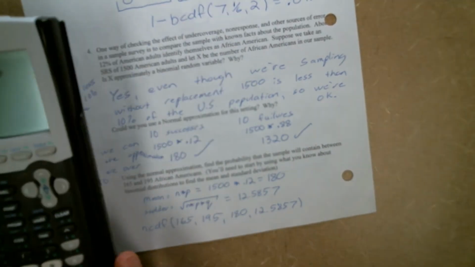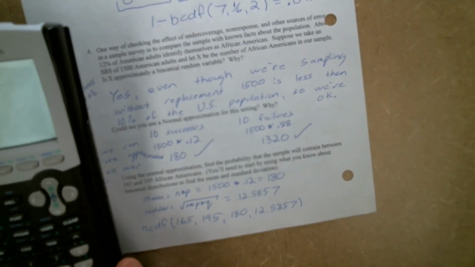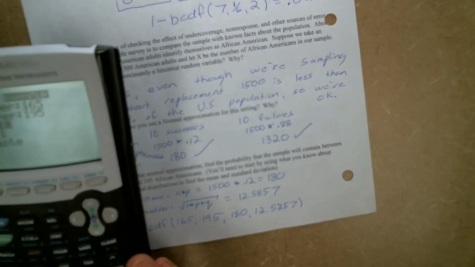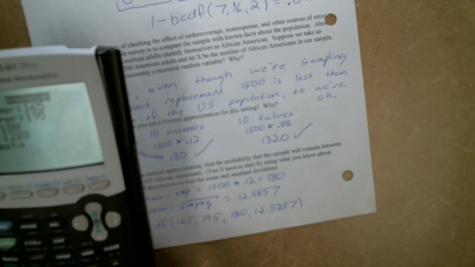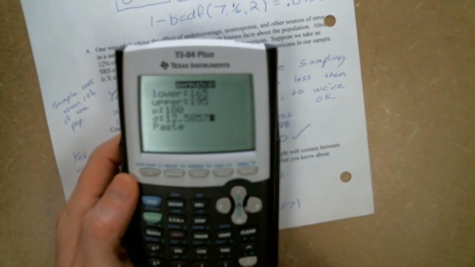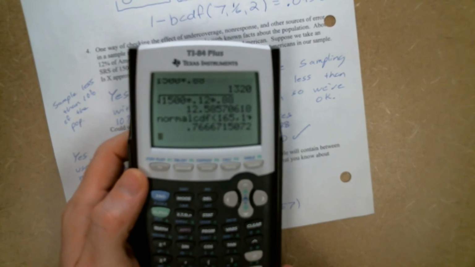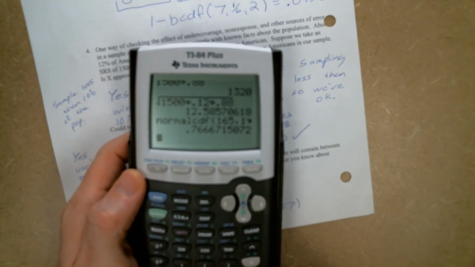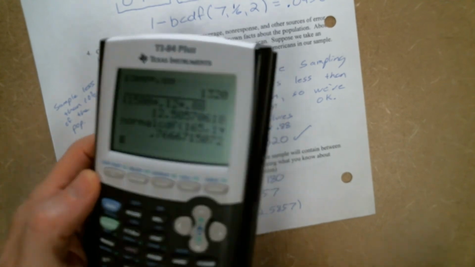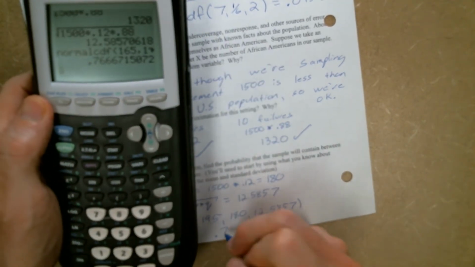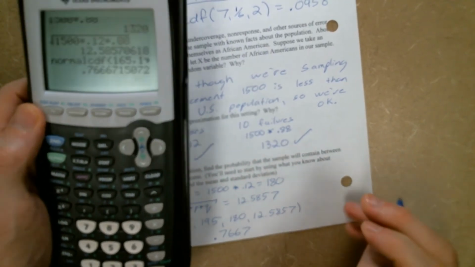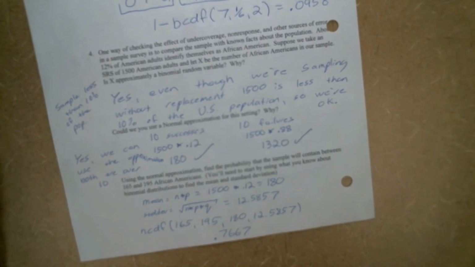Normal CDF, 165, 195, 180, 12.5857. And we end up with 0.7667. So basically 75%, or 3 out of 4.